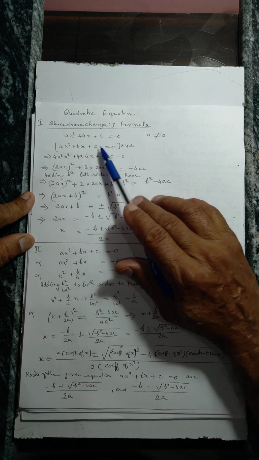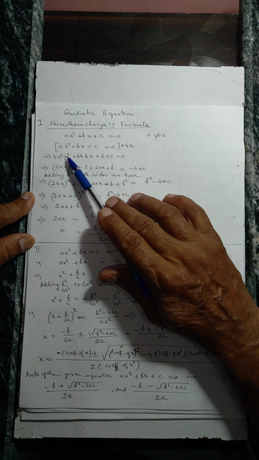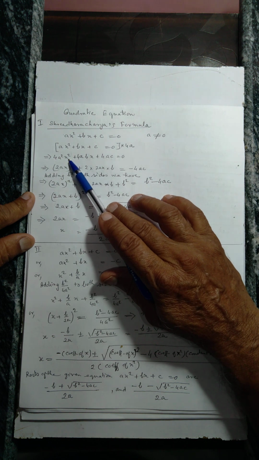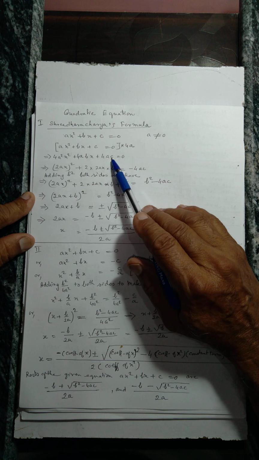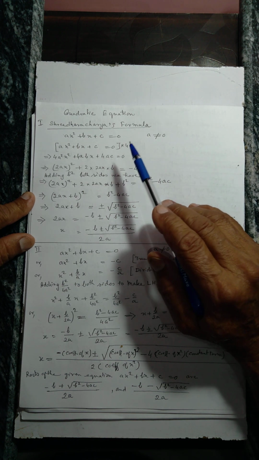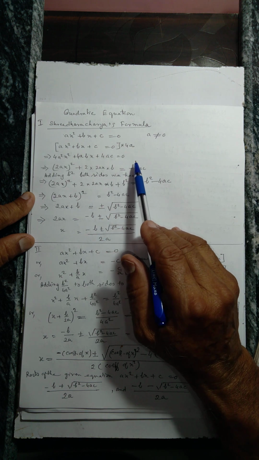first of all, he has multiplied both sides by 4a. So he got 4a square x square plus 4abx plus 4ac equal to 0. Now he transposed the constant term to the right hand side.